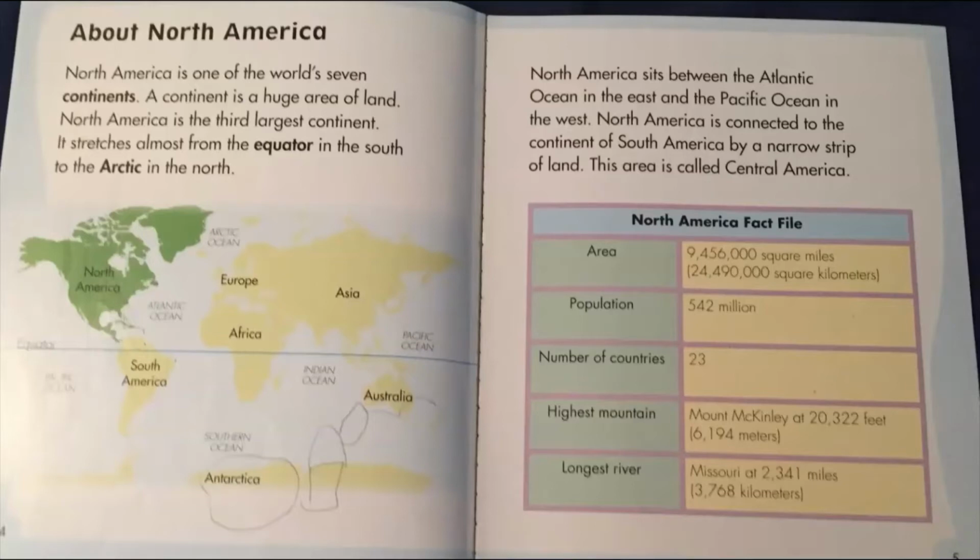About North America. North America is one of the world's 7 continents. A continent is a huge area of land. North America is the 3rd largest continent and it stretches almost from the equator in the south to the Arctic in the north. North America sits between the Atlantic Ocean in the east and the Pacific Ocean in the west. North America is connected to the continent of South America by a narrow strip of land. This area is called Central America.